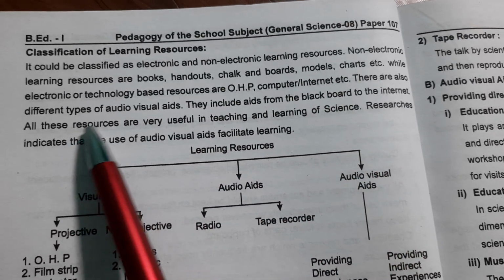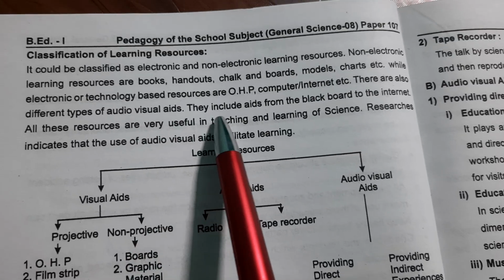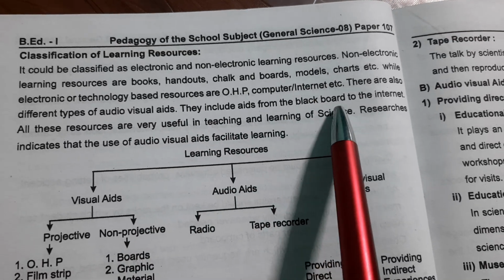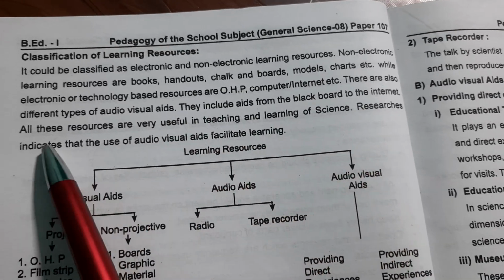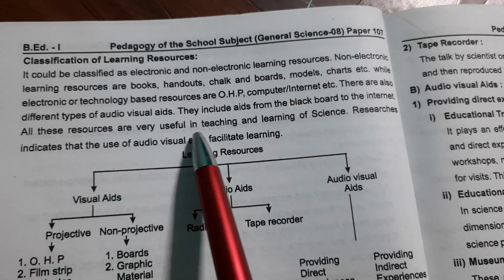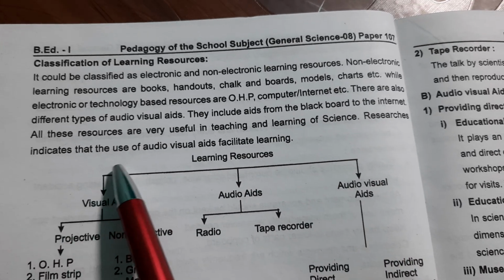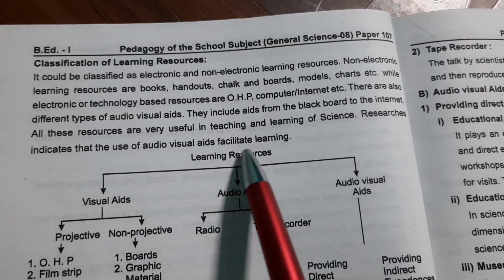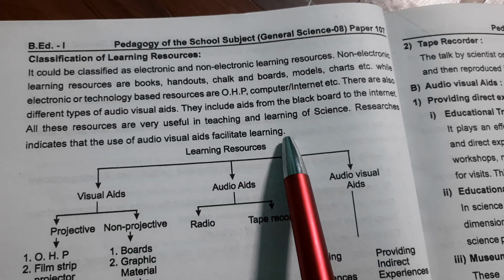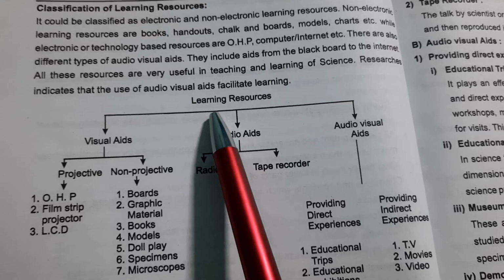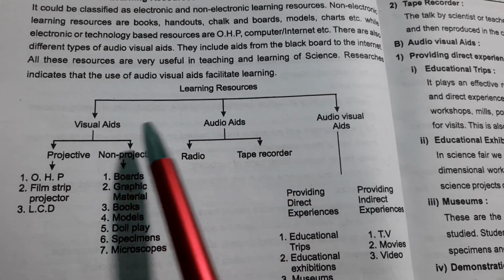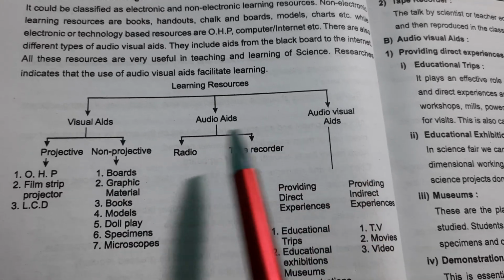There are also different types of audio visual aids. They include aids from the blackboard to the internet. All these resources are very useful in teaching and learning of science. Researchers indicate that the use of audio visual aids facilitates learning. So we have three different learning resources: visual aid, audio aid and audio visual aids.